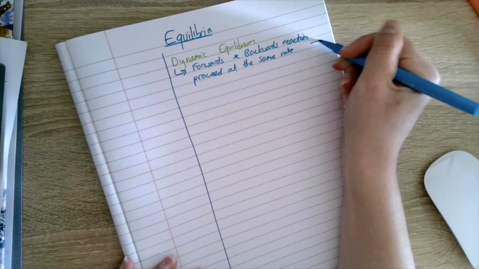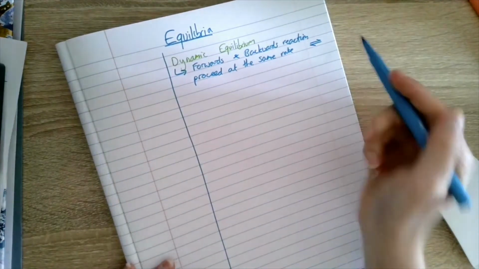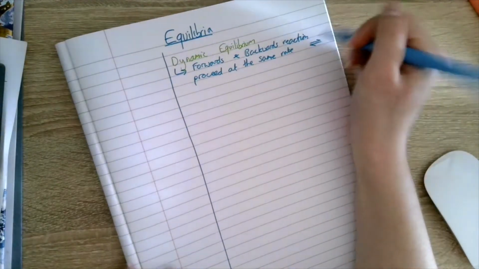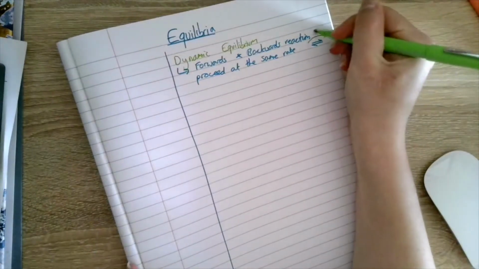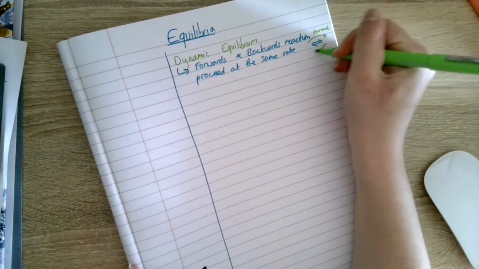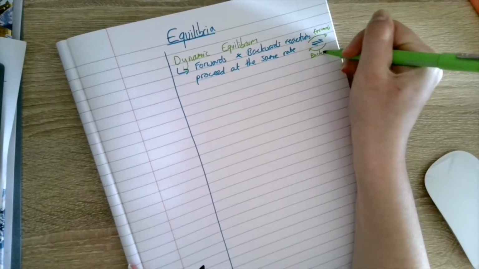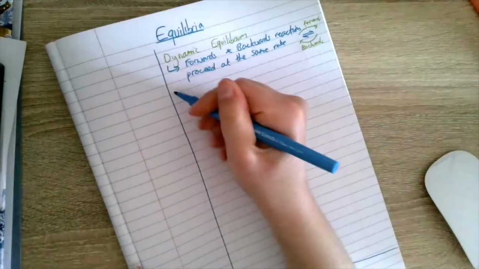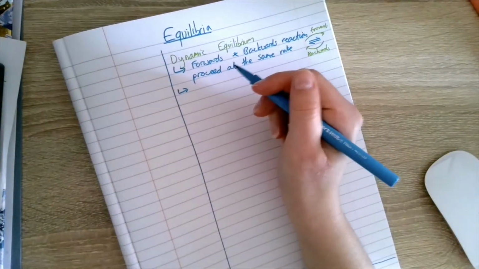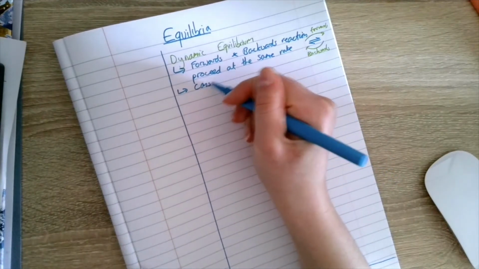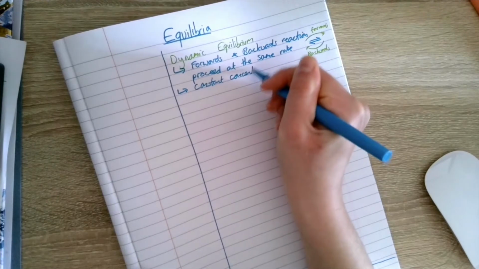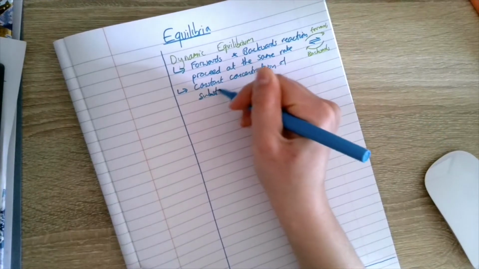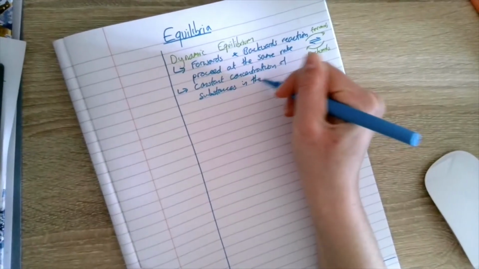Remember also that this is a symbol that we show our reaction is reversible, and so dynamic equilibrium happens when our forwards reaction is at the same rate as our backwards reaction. Because they're happening at the same rate, it means that the composition of the reaction mixture doesn't change. So there's a constant concentration of substances in the reaction mixture.